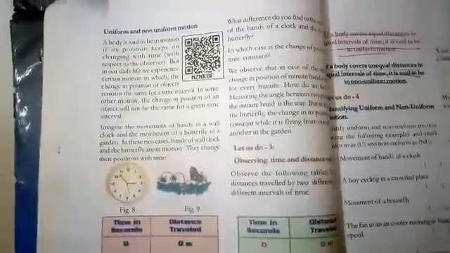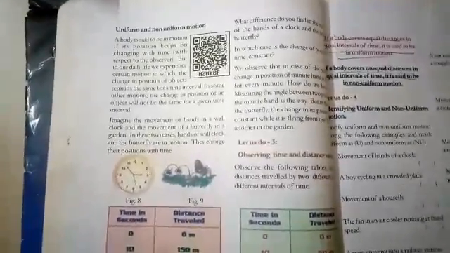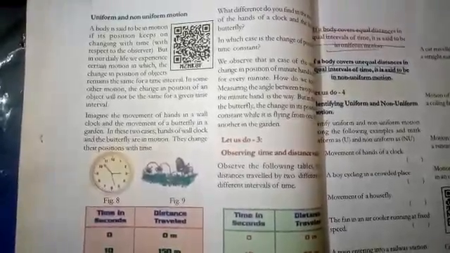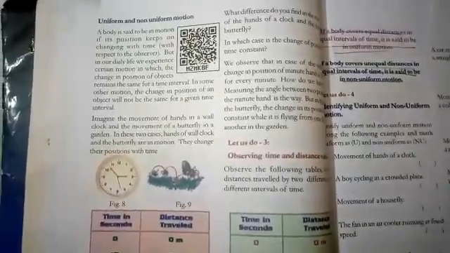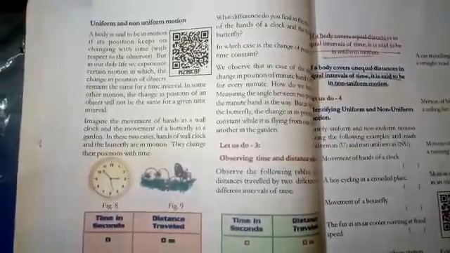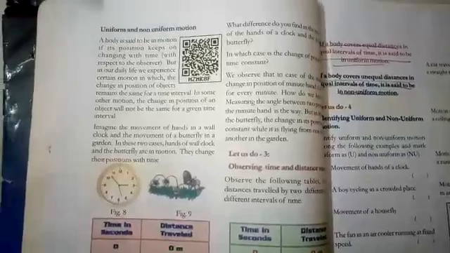In the last class, we discussed the introduction to motion and time. Motion is related to the observer. Motion is moving an object from one place to another place. In this class, we will learn about uniform and non-uniform motion. Let us move into the class.